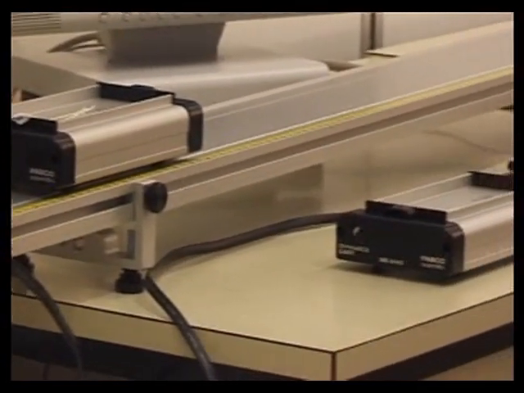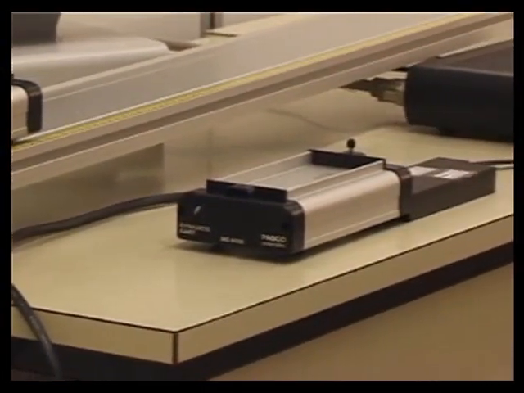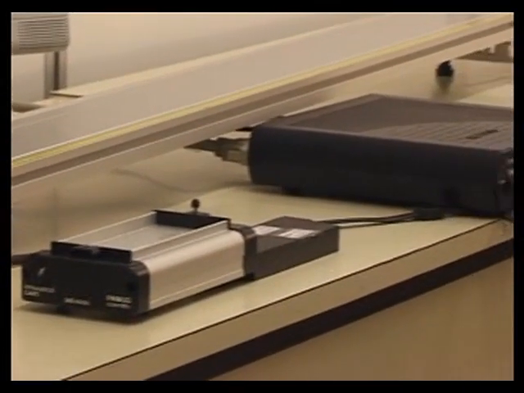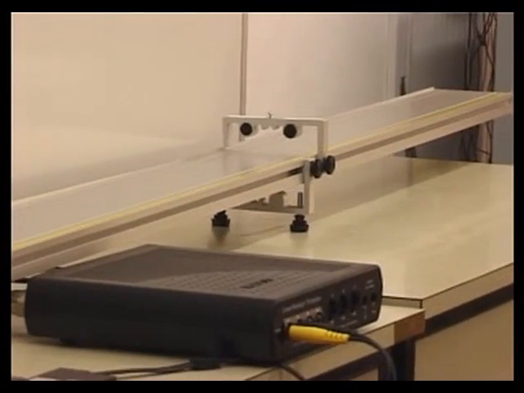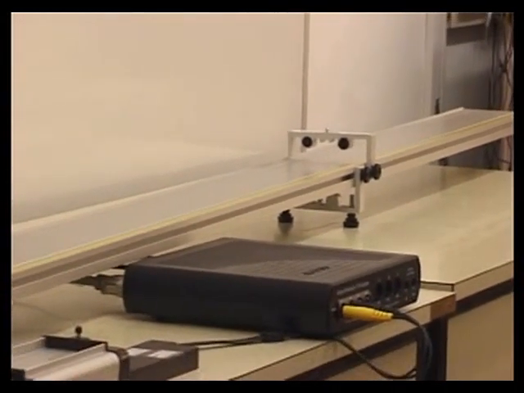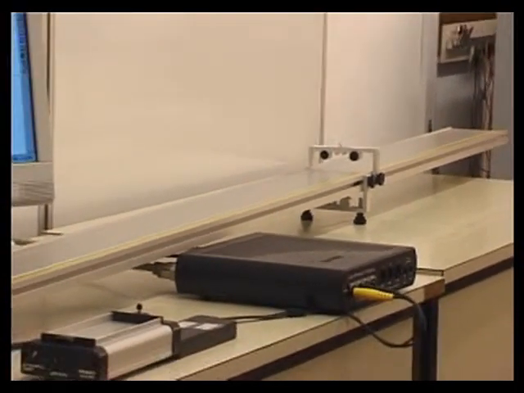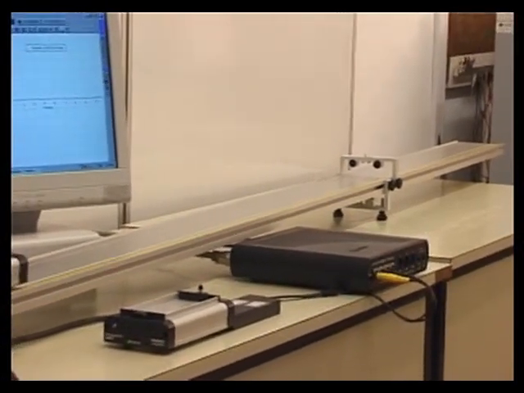Set up the motion sensor at one end of the trolley. Raise this end until the trolley, when given a push, moves down the runway at a constant speed. The runway is then said to be friction compensated.